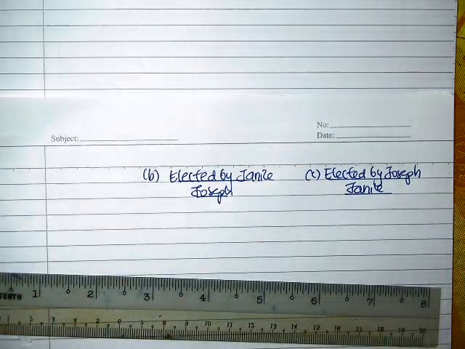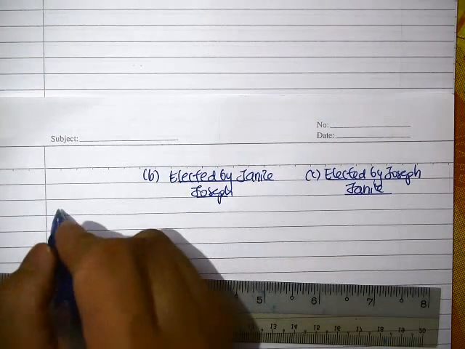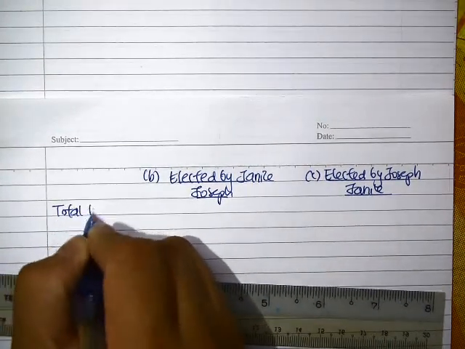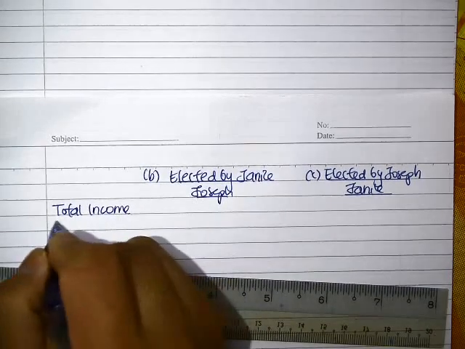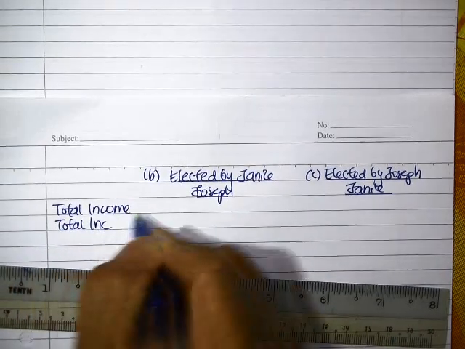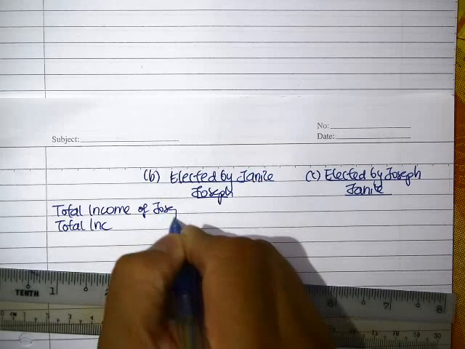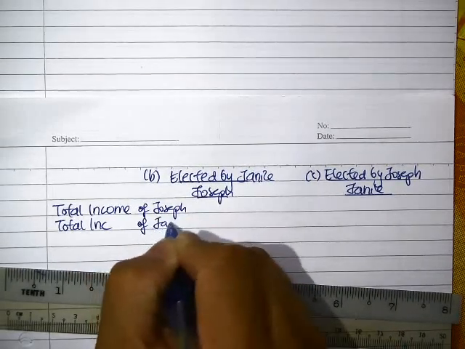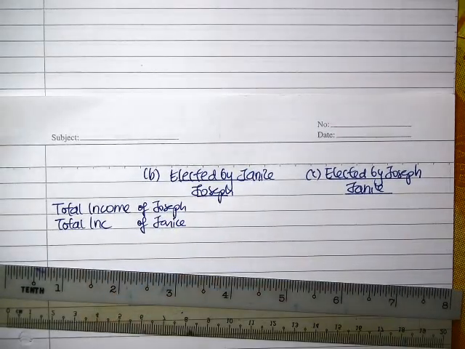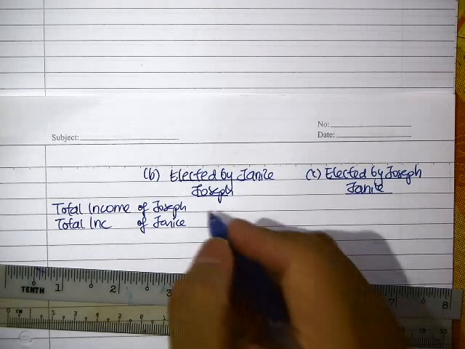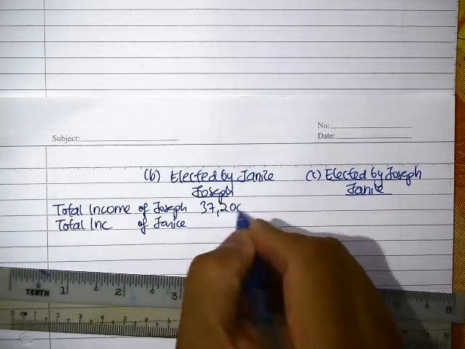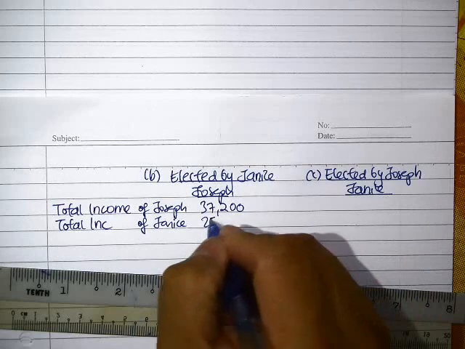You're going to calculate tax separately, unless it's a very clear indication stated that the election for combined assessment is made. So in this case, the election for combined assessment is made by Janice and is made by Joseph. Right, there will be a slight difference.